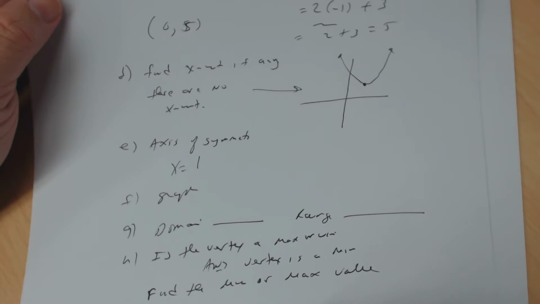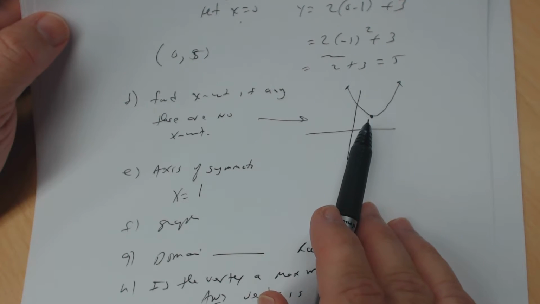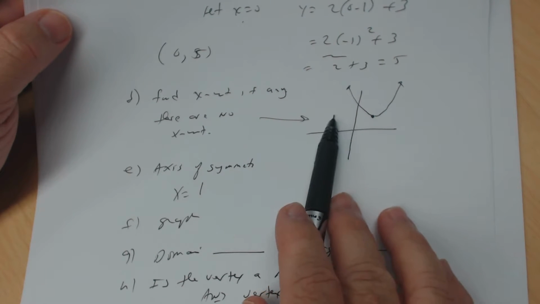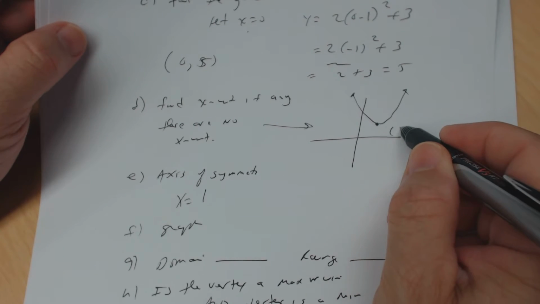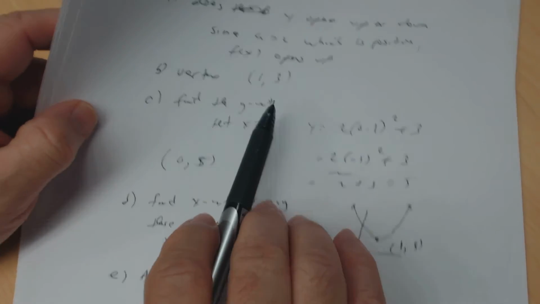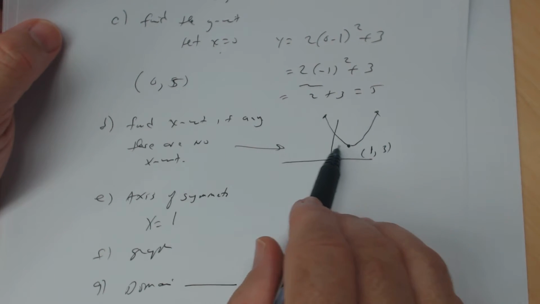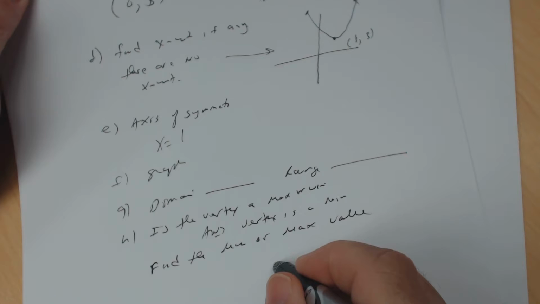Okay, and then you want to find that minimum value. So the question is, what is that y value right here? Well, the y value is 3. Okay, so remember, your vertex is (1, 3). So that minimum y value is 3. So the answer is 3.